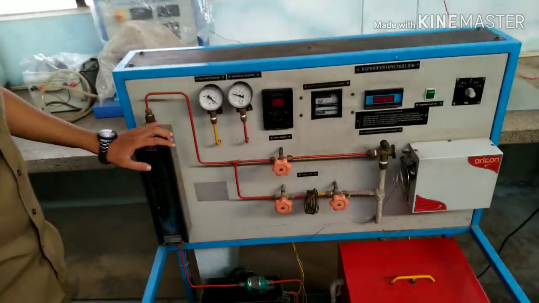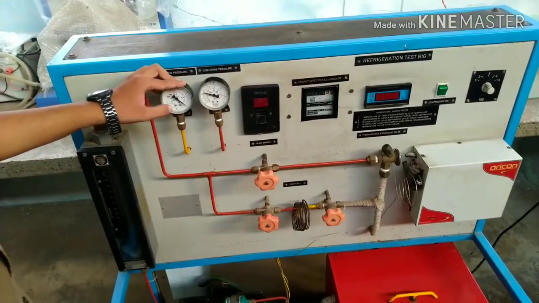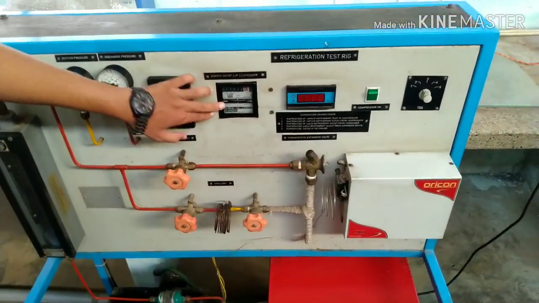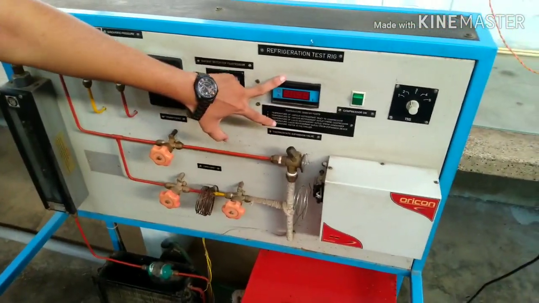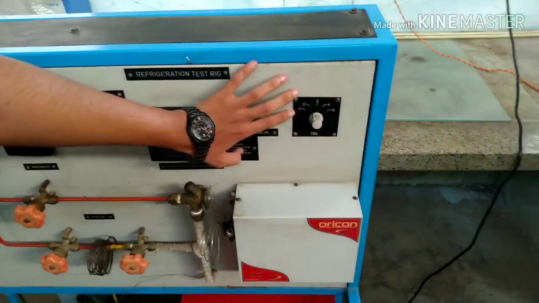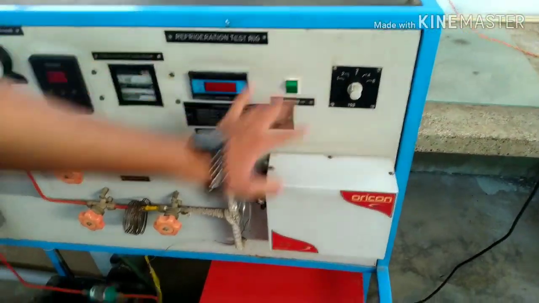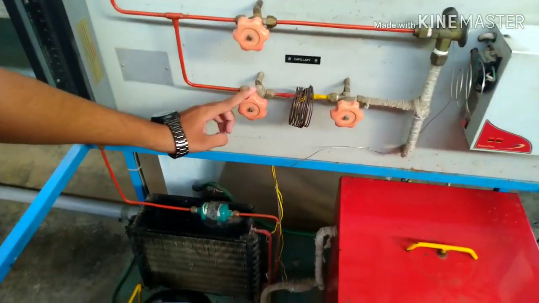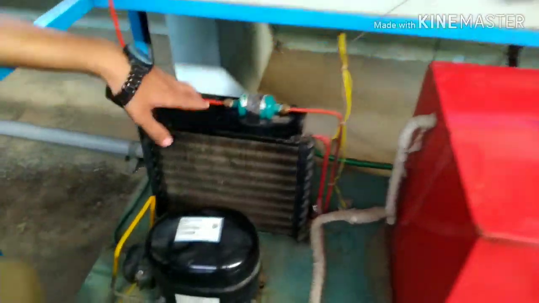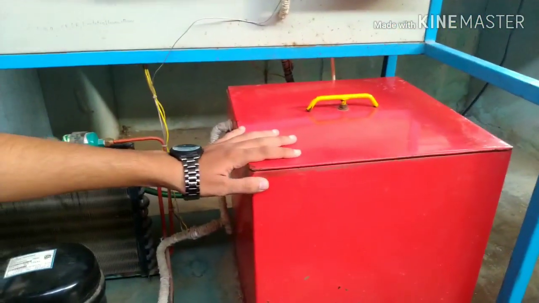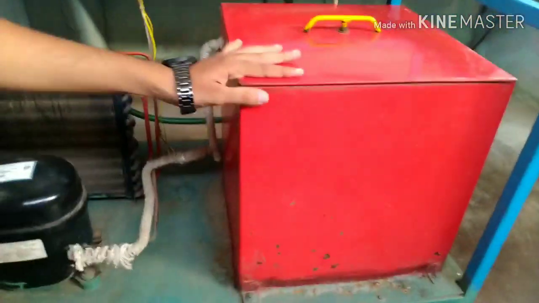Starting with this is the rotameter, and this is the suction pressure gauge, discharge pressure gauge, and this is the energy meter for the compressor, and this is a temperature indicator, and this is the compressor valve, and this is the temperature knob, and this is the thermostatic expansion valve, and this is the capillary tube, and this is the condenser, and this is the compressor, and this is the evaporator.